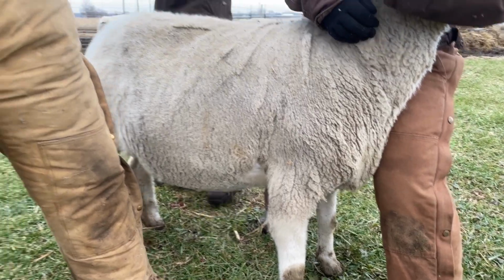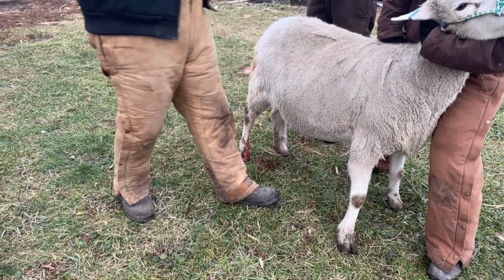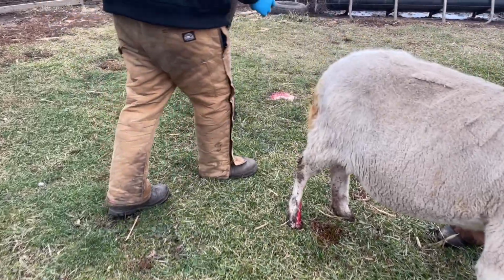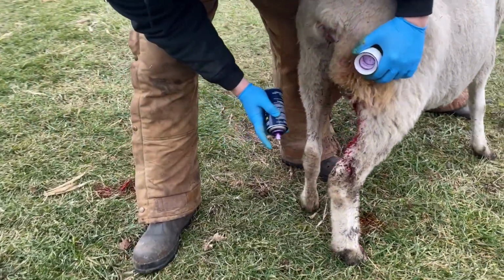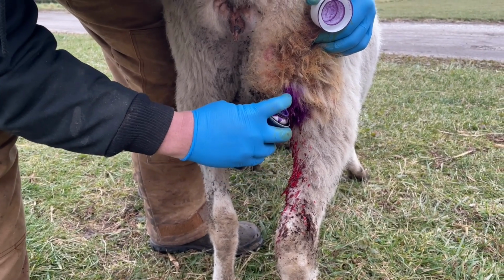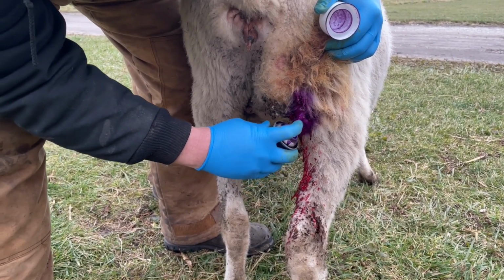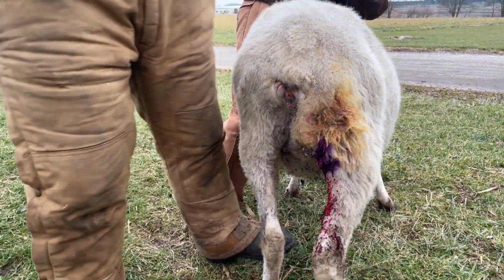And that's it. I'll do that again in about 1 day. I'm going to take my wound spray and spray the wound area really well. And that is it.